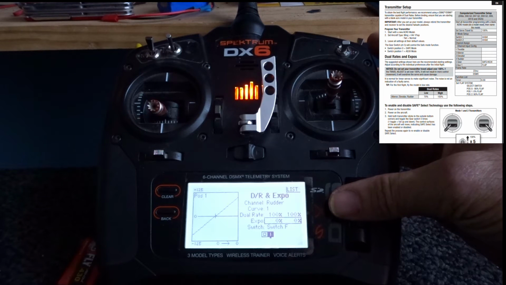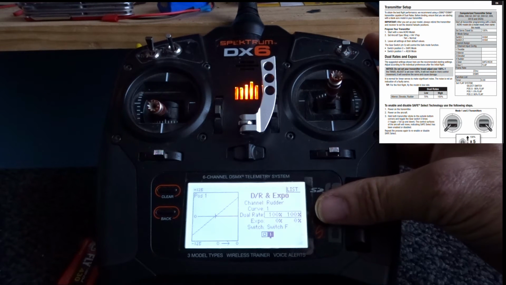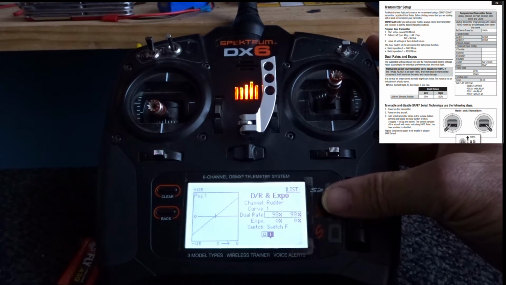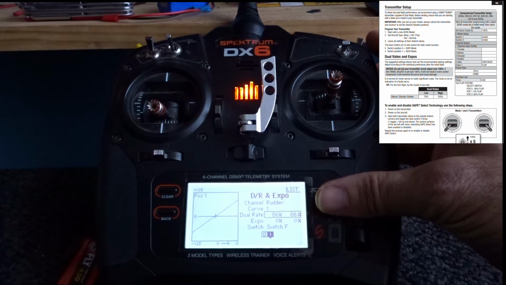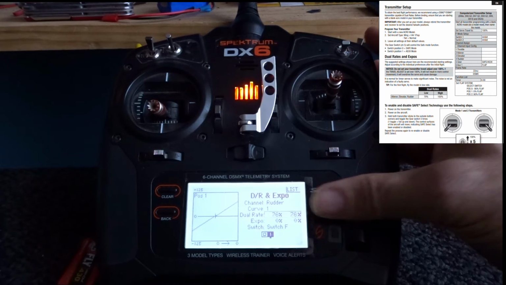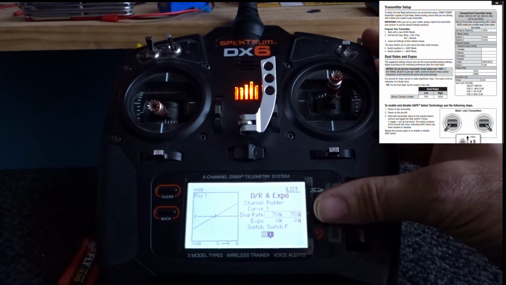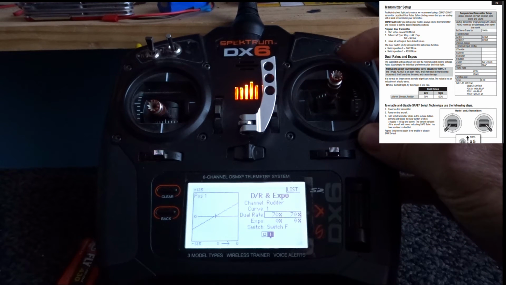And I want to go to my dual rates, and I want to go 70% according to the instruction, low and high. So I set 70% on I. When I go into the 0, I'm at 100%.